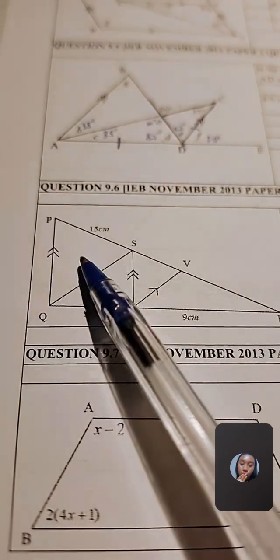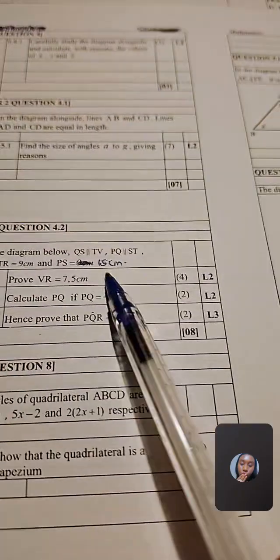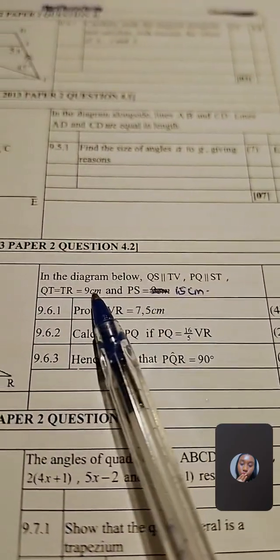The thing is, diagrammatically, we have 15 centimeters, right? And remember, the diagrams are not necessarily drawn to scale. In the diagram itself, it says 15 centimeters, yet in the statement, it says 9 centimeters. So I am thinking to myself, there must be a mistake, maybe because of what is there in the statement.